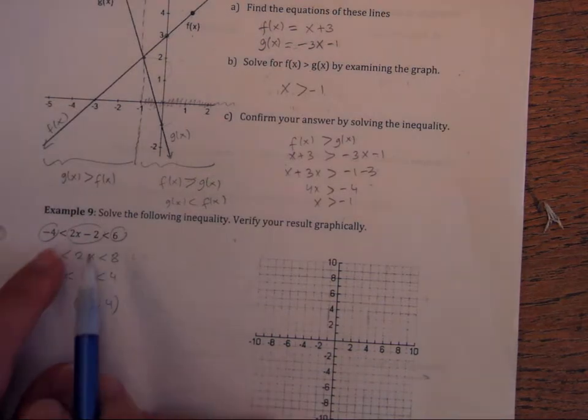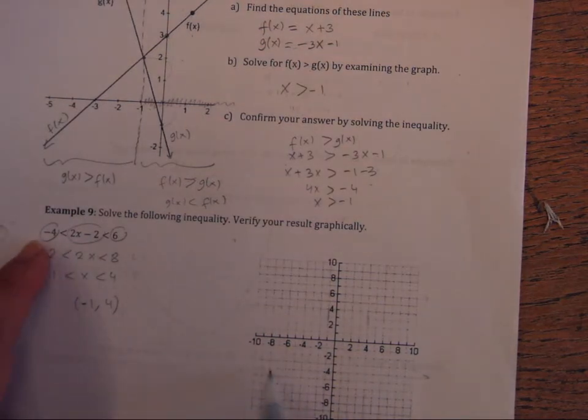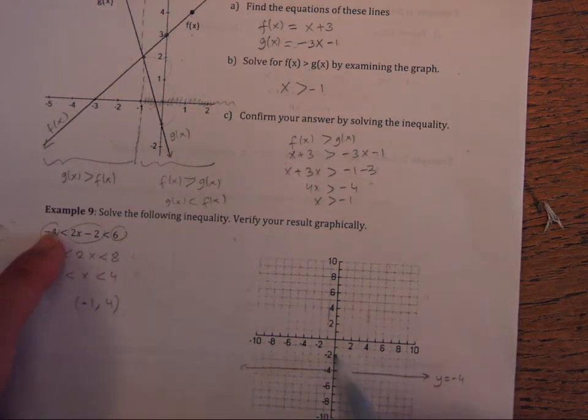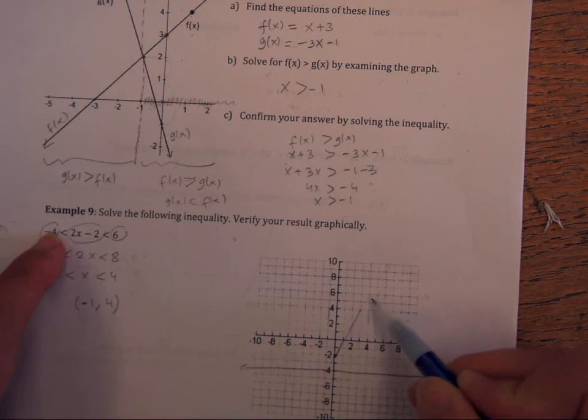Okay, so one is y equals -4. The other one is the oblique line, 2x minus 2. So minus 2 is the y-intercept, slope is 2, so 1 right, 2 up, 1 right, 2 up, 1 right, 2 up.